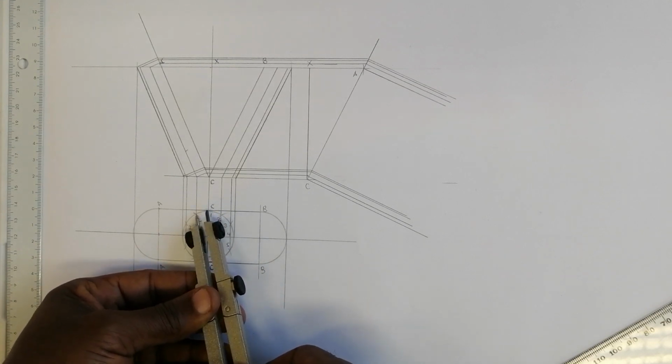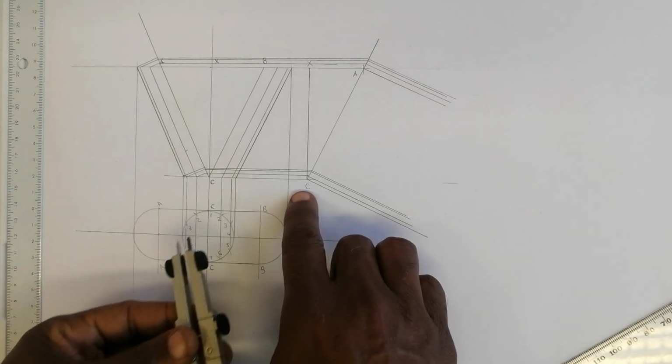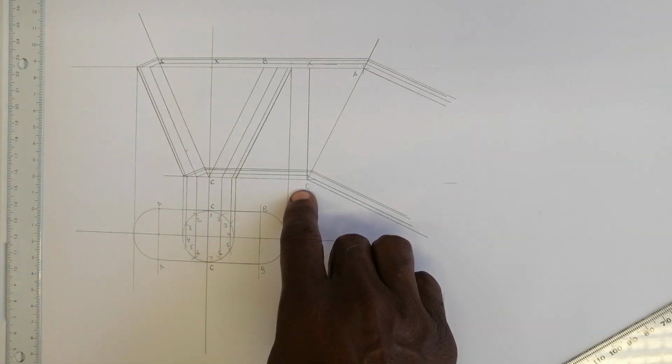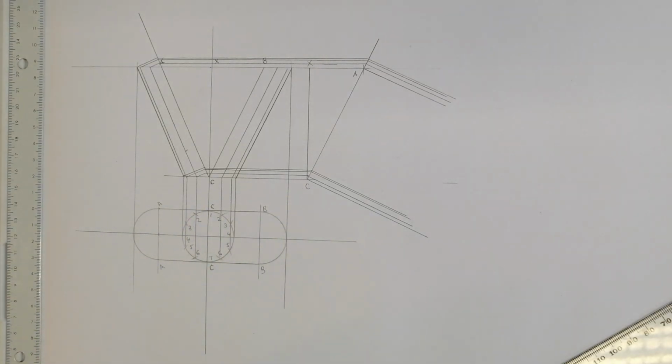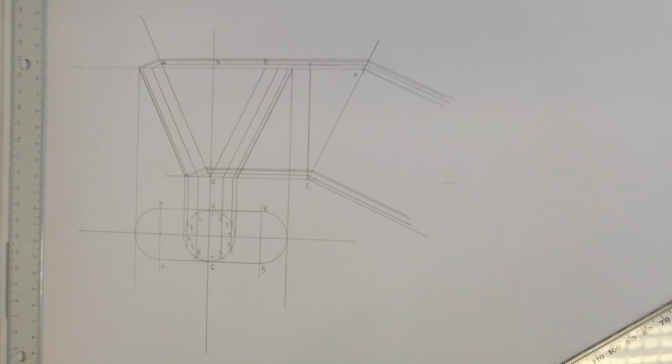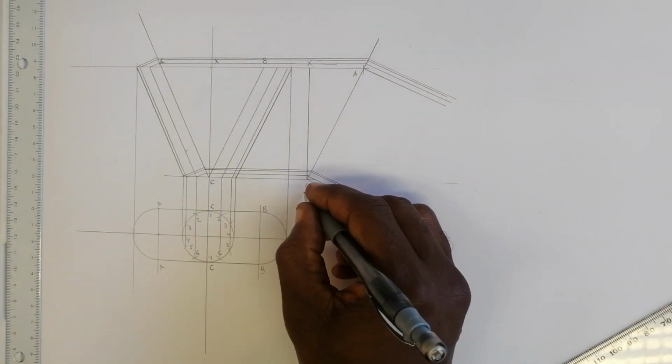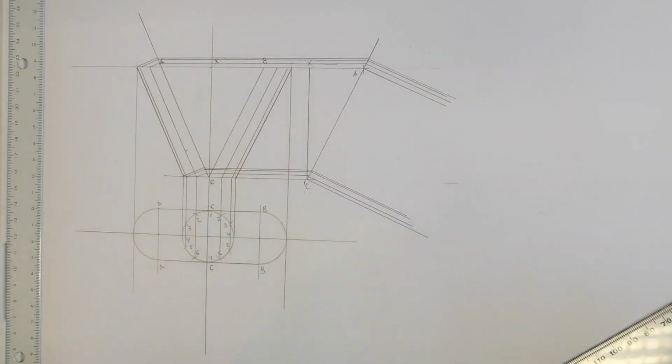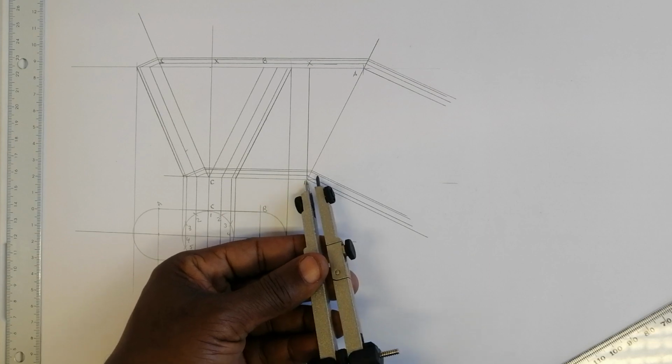Okay, so you see that C coincide with 1. All right, so we'll have 1 here, 1 is with C here. Then I go to the second.